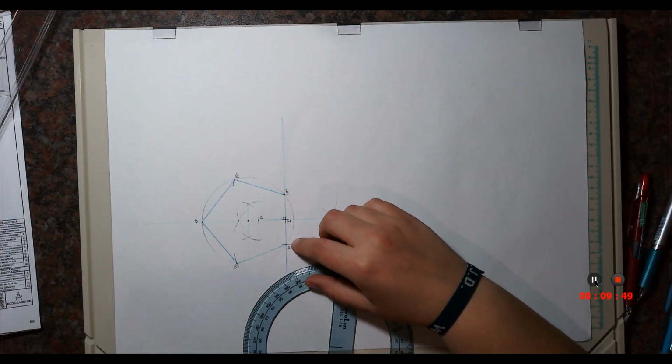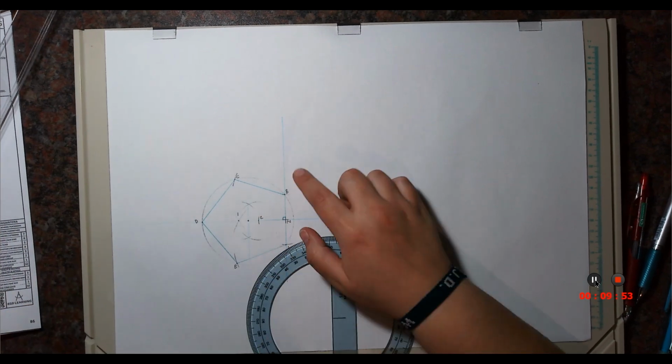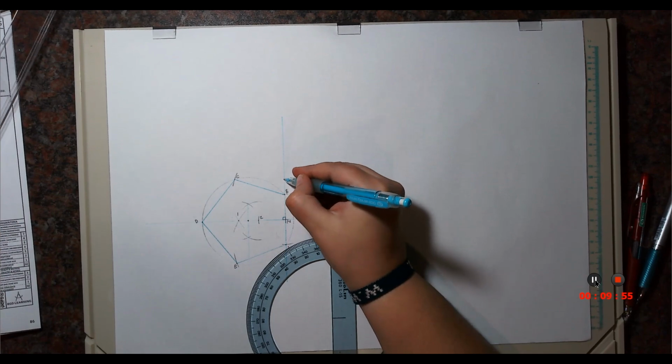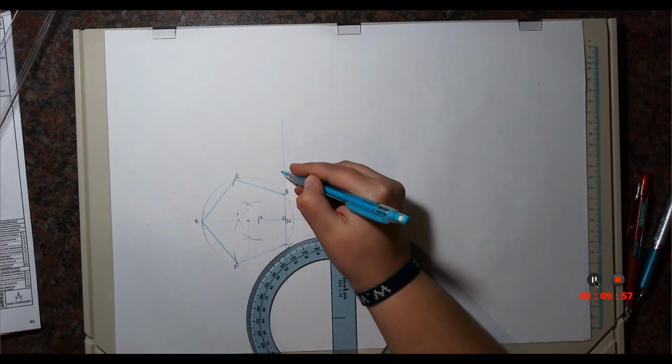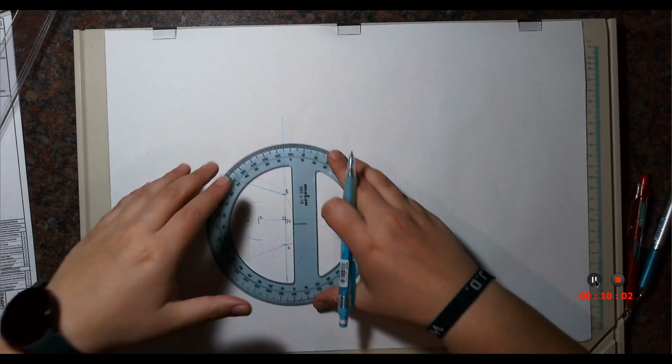So everything has a different angle. A pentagon angle, this angle from the flat line to the side is going to be 72 degrees.